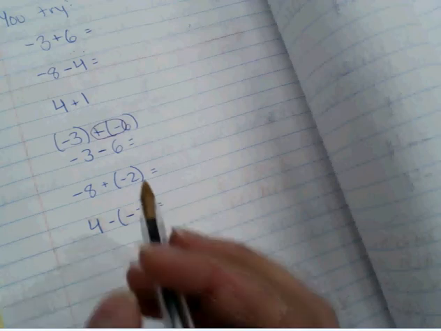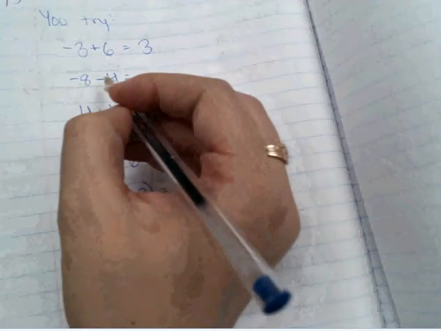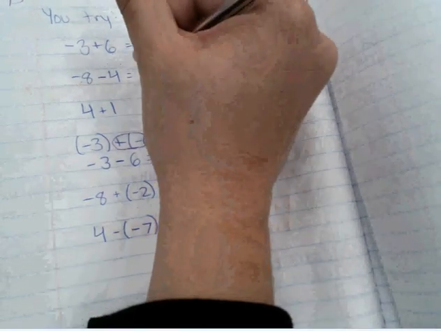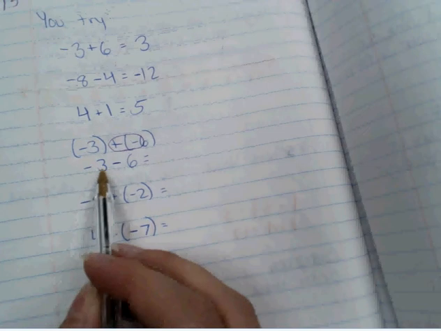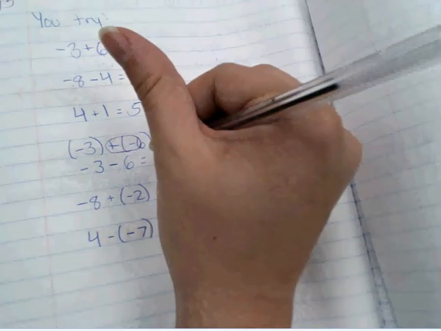Looking at these real quick, negative 3 plus 6, different signs. We have a negative sign and a positive sign, so we'll subtract. We subtract, we get 3. The 6 is larger, so it stays positive 3. This one, we have a negative 8 and a negative 4. So they're both negative, so we add them. 8 plus 4 is 12, and the answer stays negative, negative 12. 4 plus 1, they're both positive, so we just add, and we get 5. This one, we already changed it. They're both negative. 6 plus 3 is 9, and the answer stays negative, so we get negative 9.